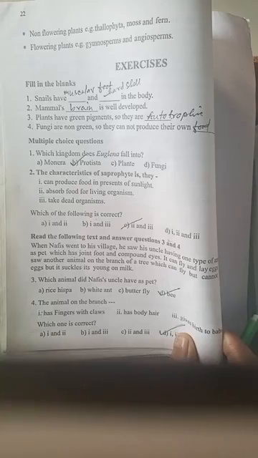So let me repeat again. Fill in the blanks. You write in your exercise book. Snails have muscular foot and hard shell or hard cover in the body. Mammal's brain is well developed, as we are also mammals. Our brains are well developed, very good, excellent, and work properly, right?